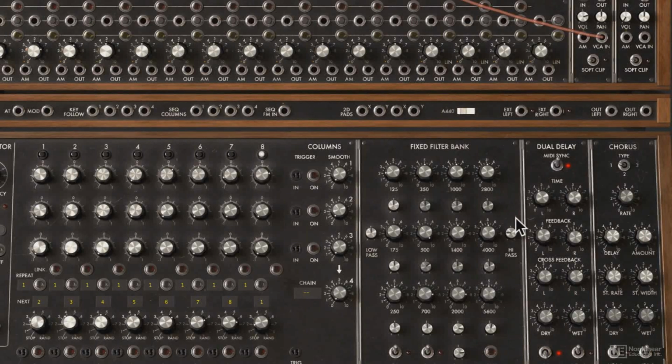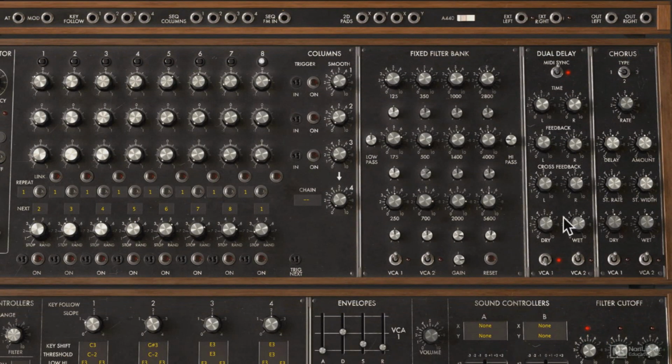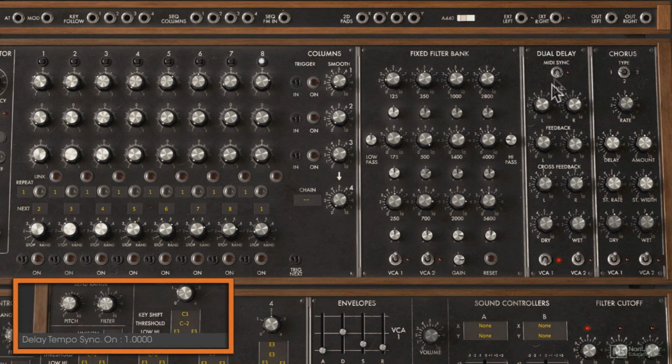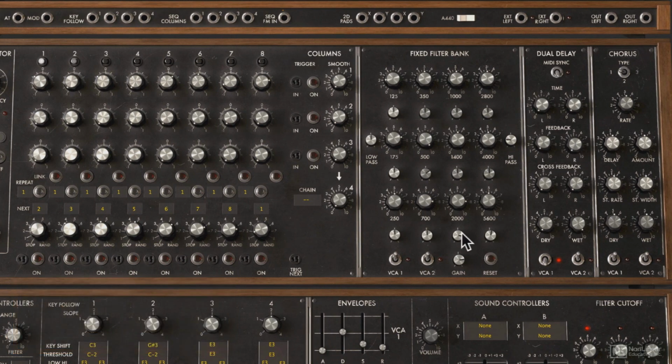Now one interesting use of this is to create stereo width on your signal. So let's try that. I'll turn off MIDI sync, bring the left delay time all the way to the lowest, and the right delay time can be just a few milliseconds up, so approximately 10. No feedback on either of the two channels. Wet all the way up and dry all the way down. I'll also bring down that main feedback. So now if we listen to this, you get this nice stereo effect.